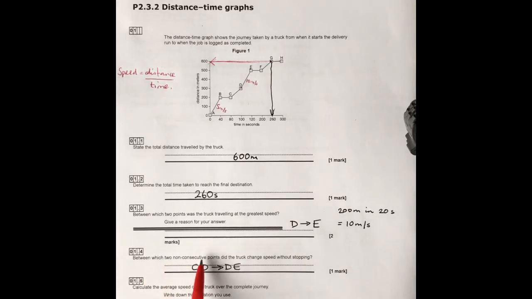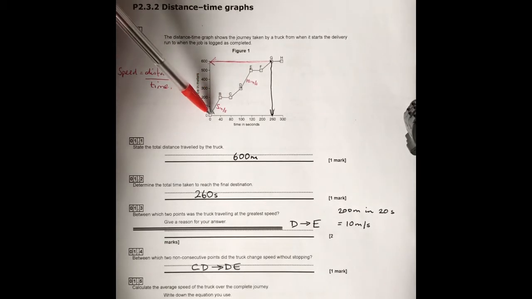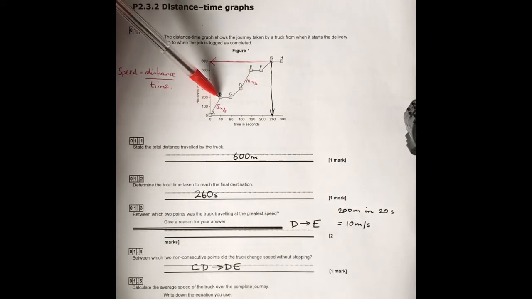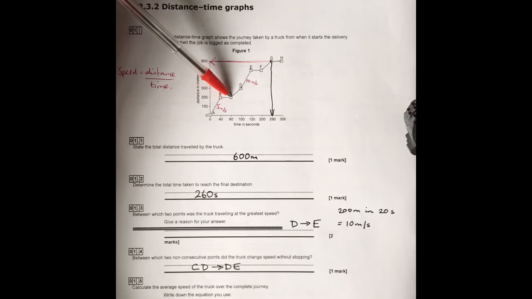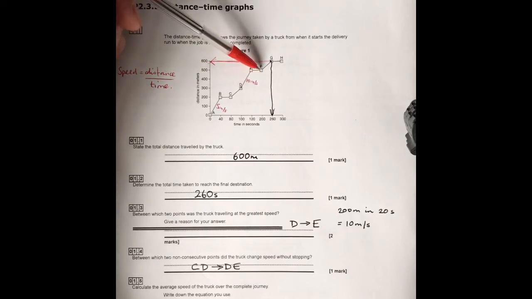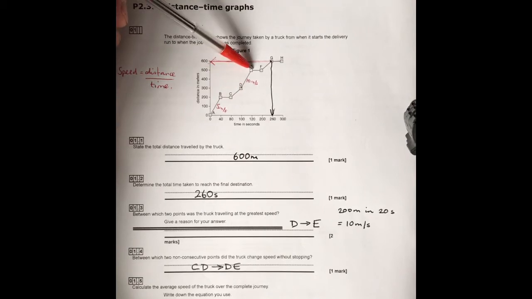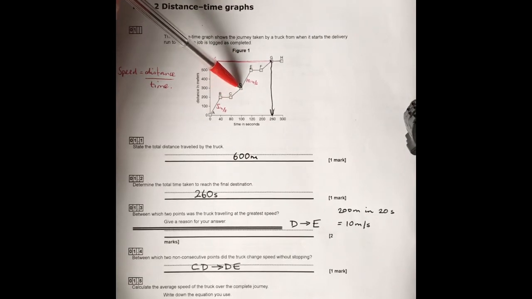Between which two non-consecutive points did the truck change speed without stopping? So we can see here that we are moving at a constant speed, stationary, moving at a constant speed, and then moving at a different speed here, then stopping. So it will be between C, D, and D, E. This is where the truck is moving but changes speed.